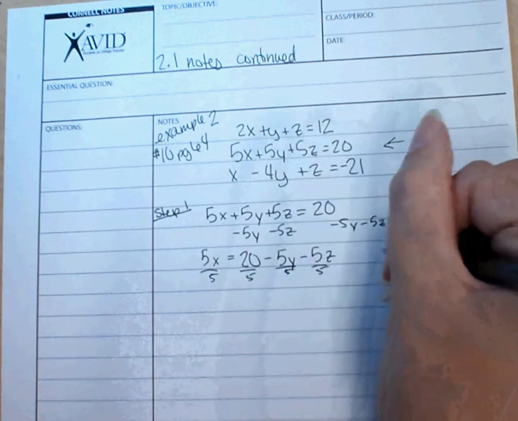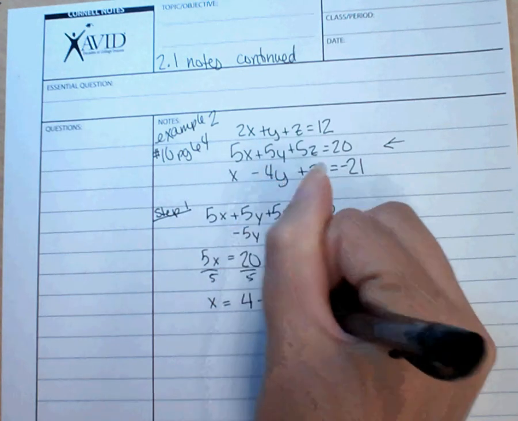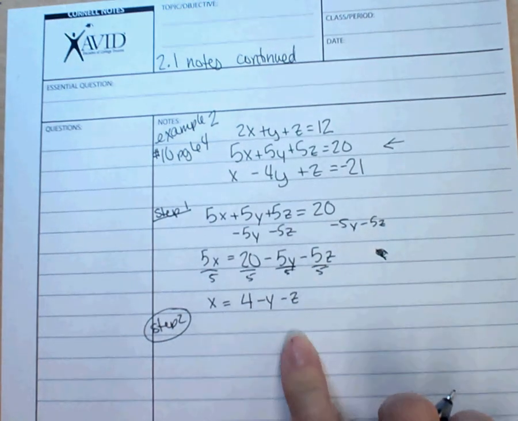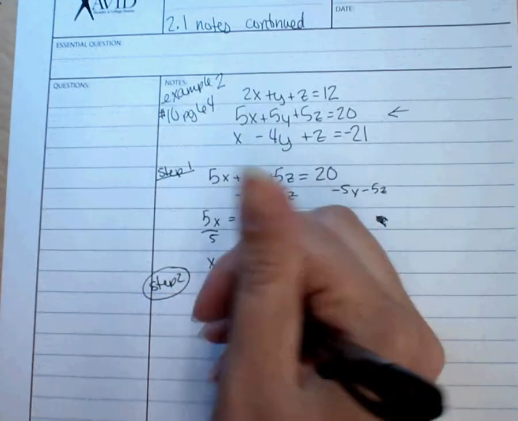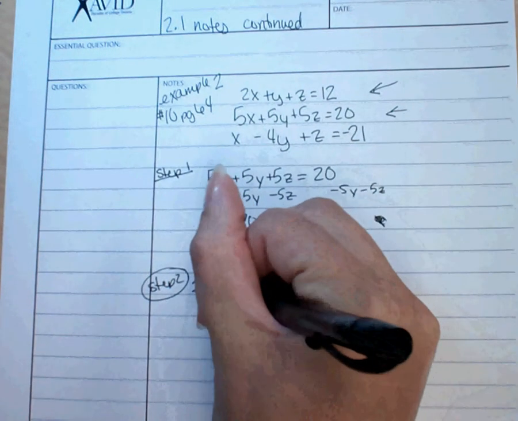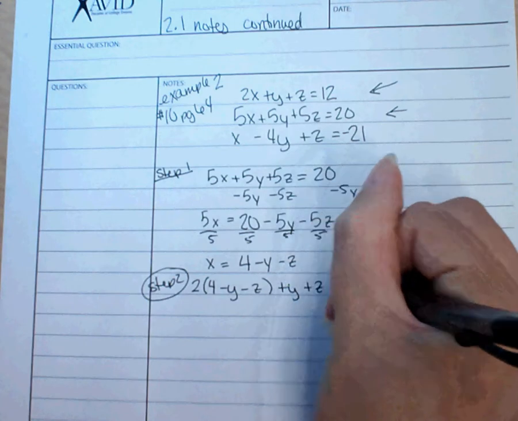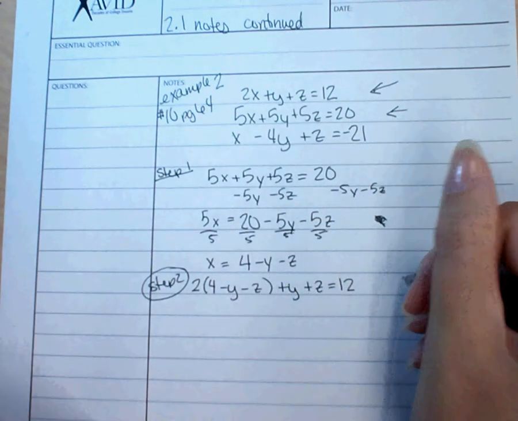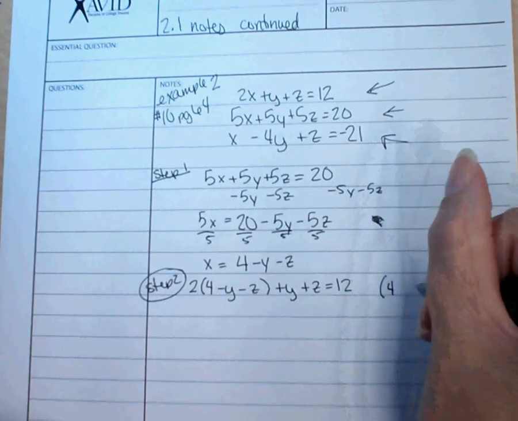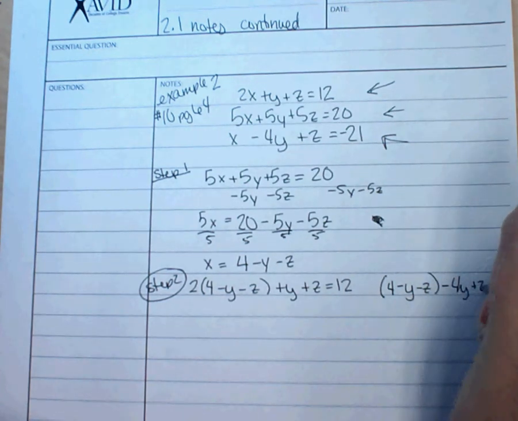I get x equals 4 minus y minus z. Step 2 is going to be to substitute this into my other two equations. I'll do my first equation first. I'll have 2, and instead of x, I'm going to have 4 minus y minus z, plus y plus z equals 12. And my last equation, this one down here at the bottom, instead of x, I'll put in what it's equivalent to: 4 minus y minus z minus 4y plus z equals negative 21.